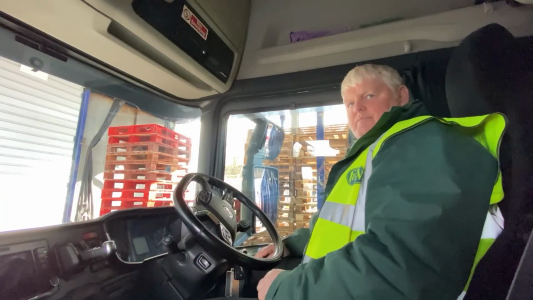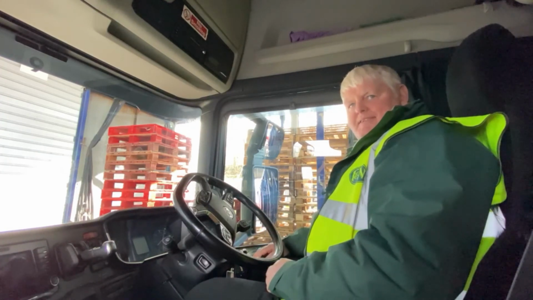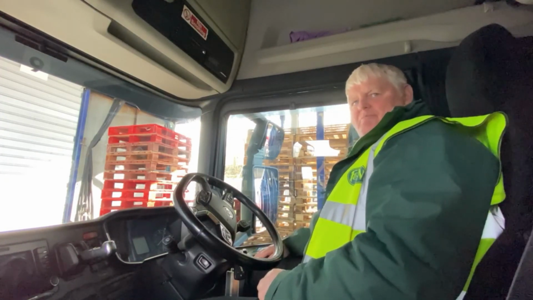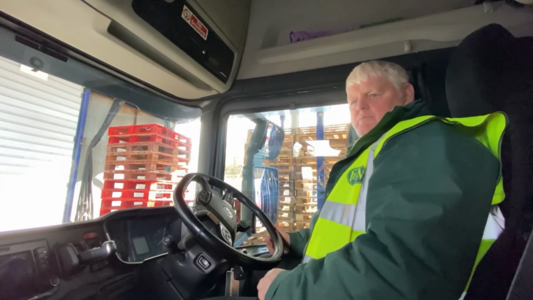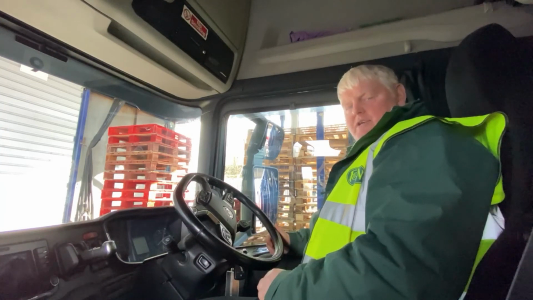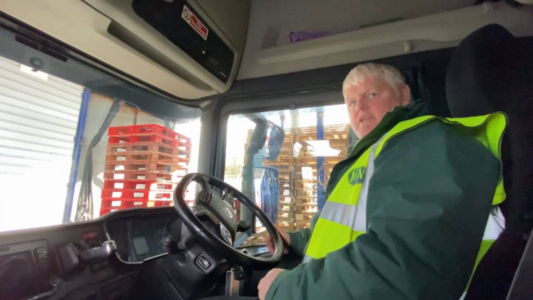Direct vision standard. That's correct, yeah. Cab. The latest technology that's available to us. So, this is a Scania R450. It's about 2 years old, so all the technology in it is recent.